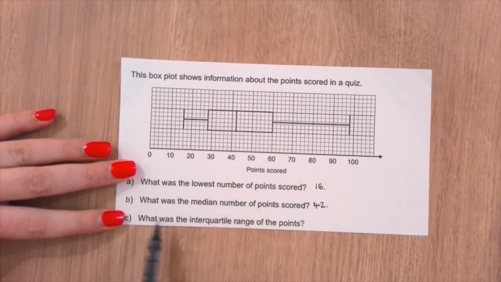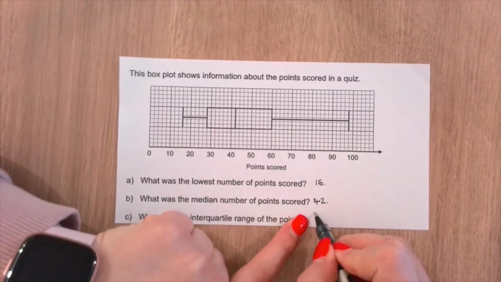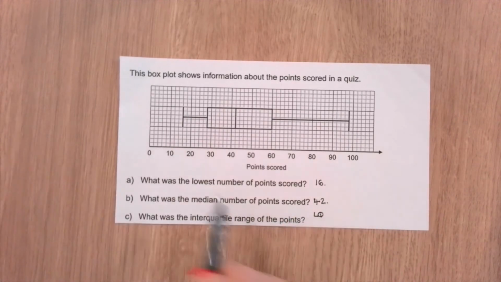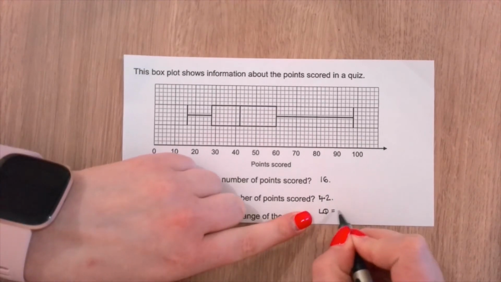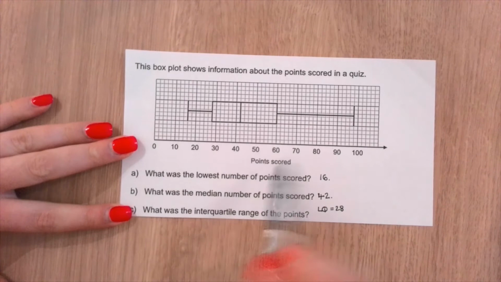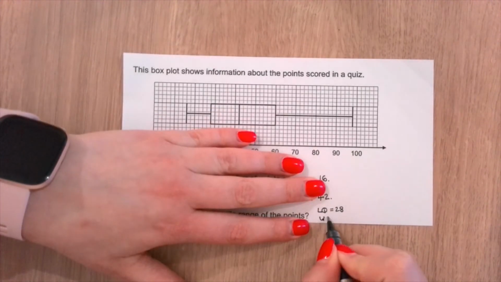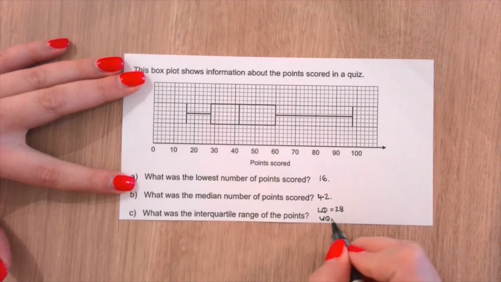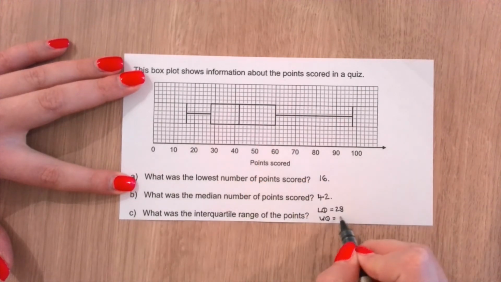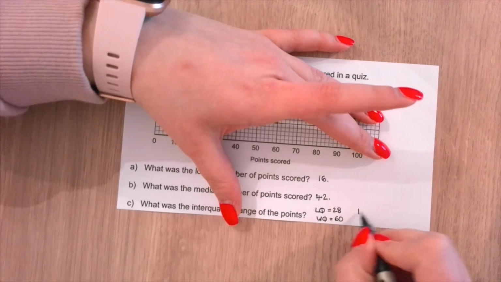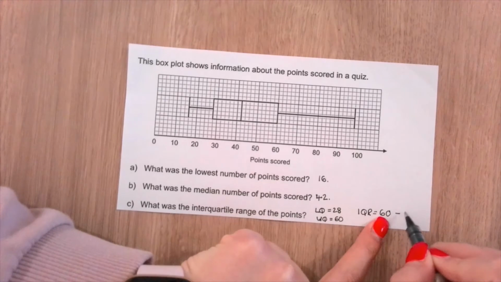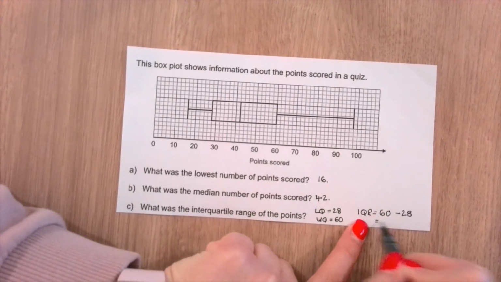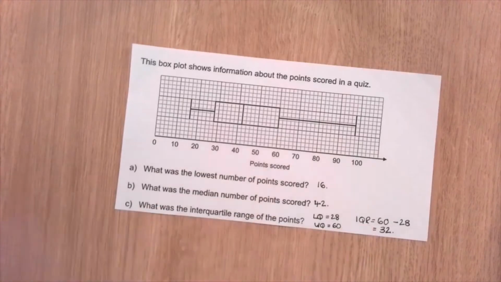So next question, what was the interquartile range of the points? So to find this, I need to find out what my lower quartile is. My lower quartile is 22, 24, 26, 28. And my upper quartile is 60. That was on a nice straight line there, 60. So my interquartile range is 60 minus 28. Therefore my interquartile range is 32.